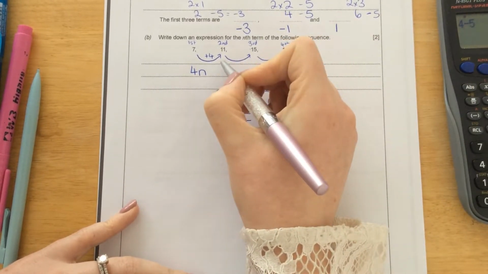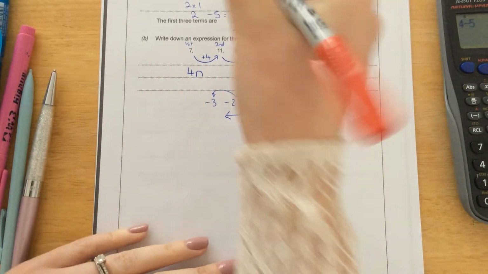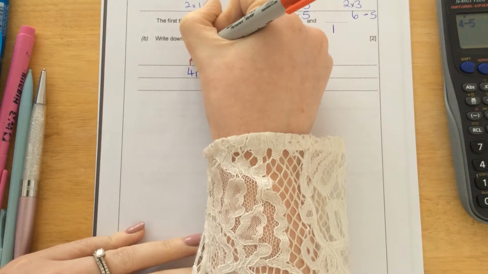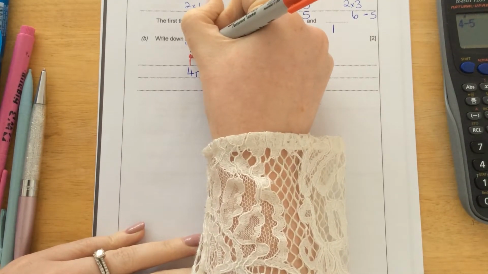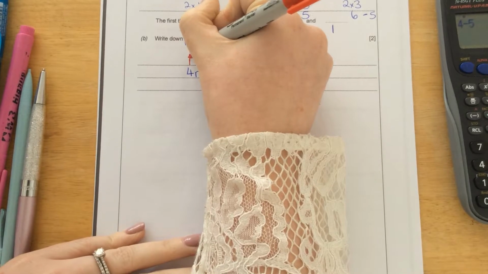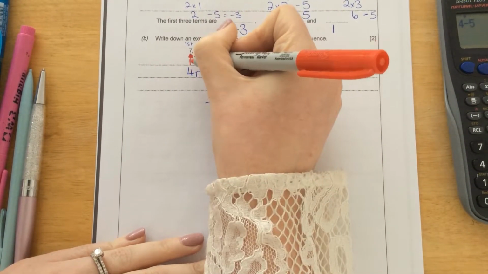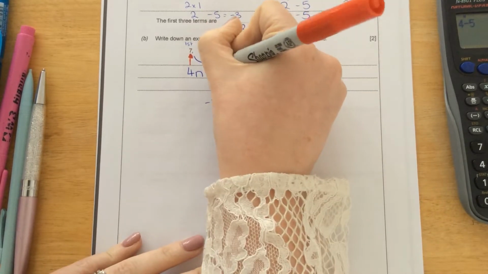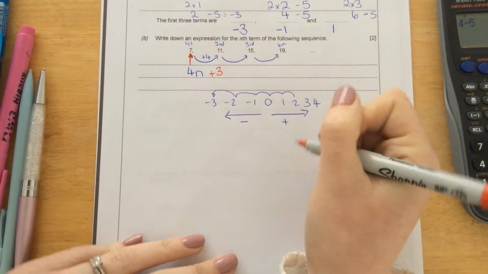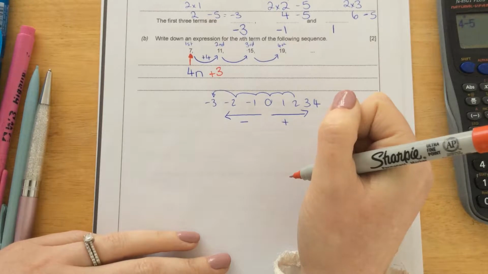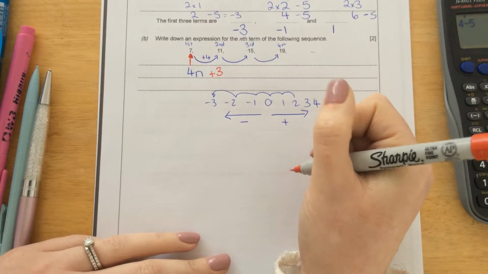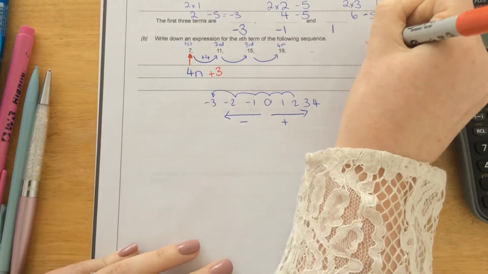So now we've done that part. The next part is to say, well, how do we get from that 4 to the first number in our sequence? So it's nice and easy to write it directly underneath. How do I get from the 4 to the 7? I'd have to add 3. And that would be the nth term. So that would give you 2 marks straight away.